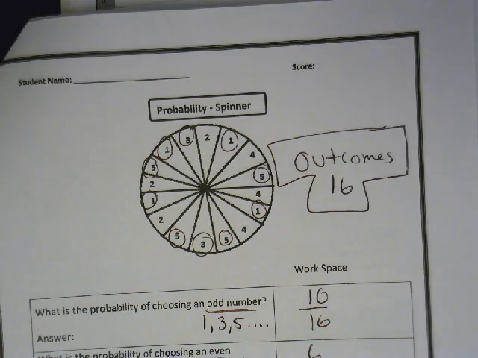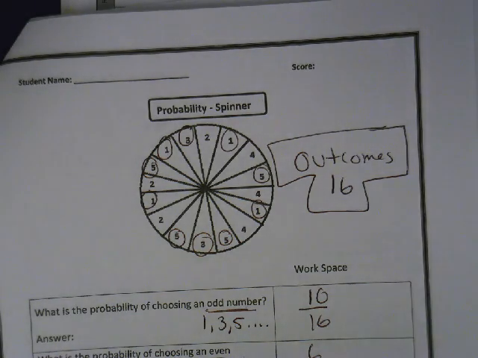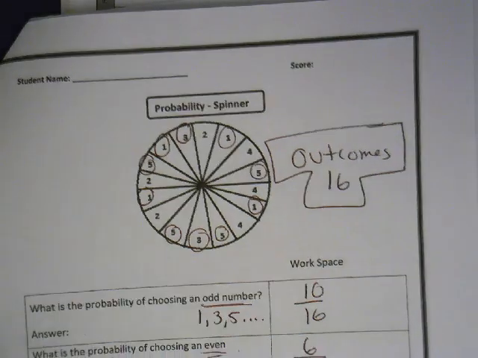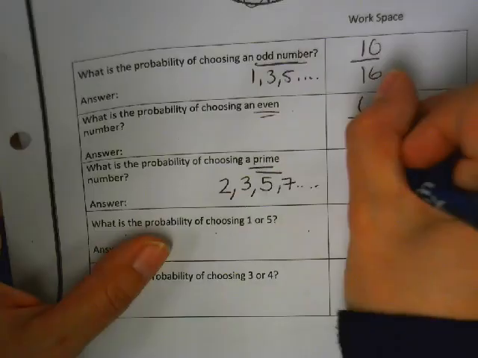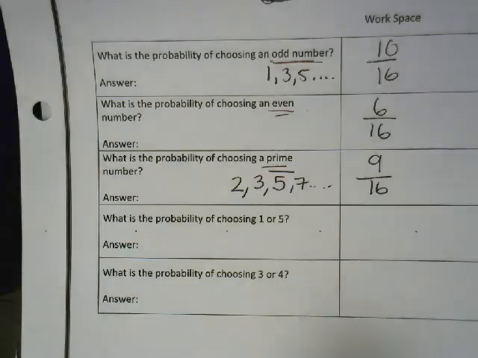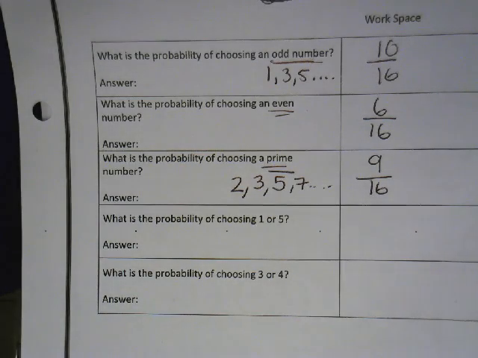I got 9. 5, 6, 7, 8, 10. 9. I also got 9. I got 8 out of 16. I got 7. She got 9. Did you put a little mark or anything?